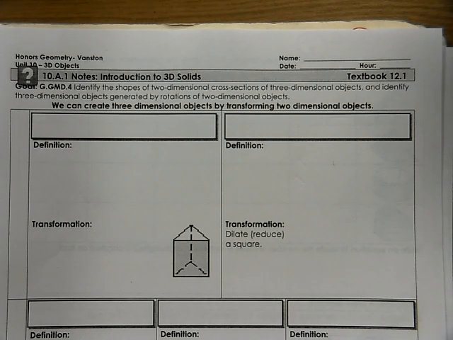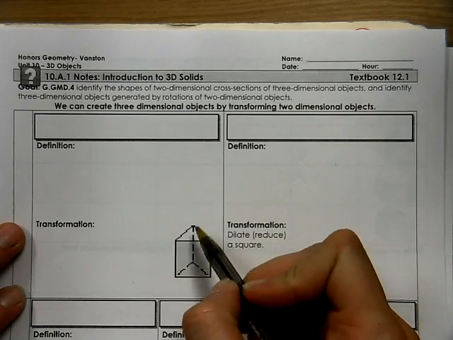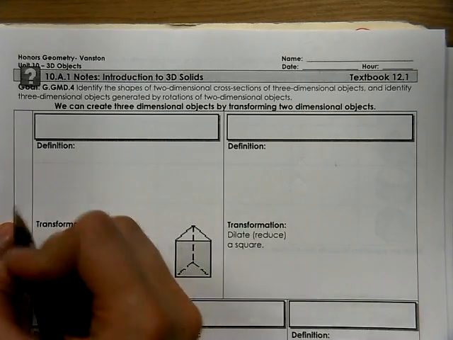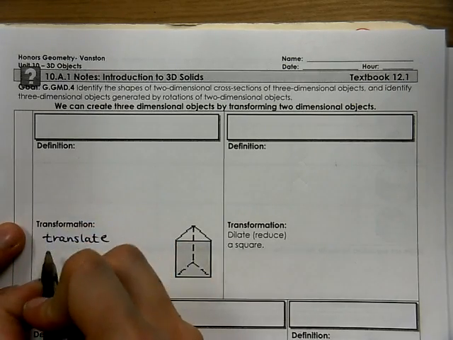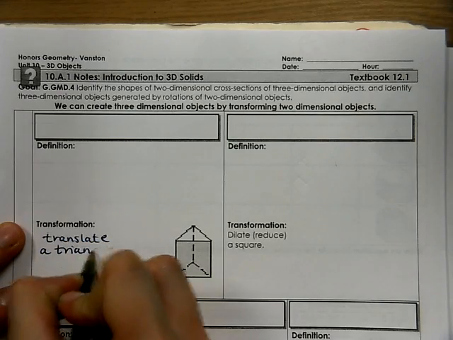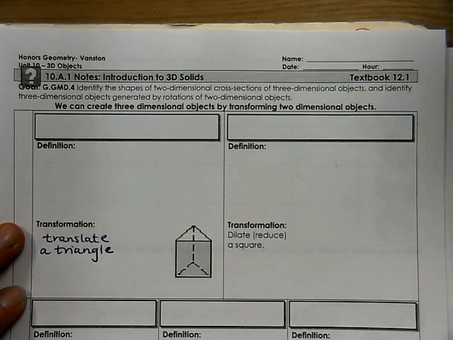And we get those three-dimensional objects by transforming two-dimensional objects. So when I say transformation, words that should come to mind are translation, rotation, dilation, and reflection. So we can do transformations to two-dimensional objects in order to get a three-dimensional object. When we look at this first one, you have this picture here. What we did here was we took this triangle and we translated the triangle. So we took that top one, translated it down, and now we created this 3D object. Now you've studied these 3D objects before.